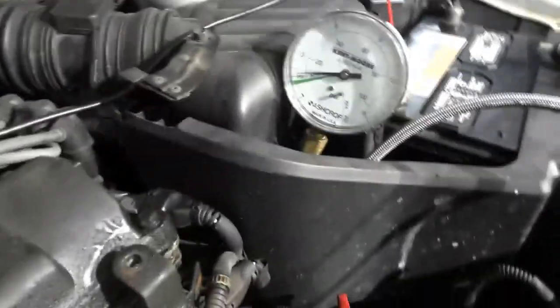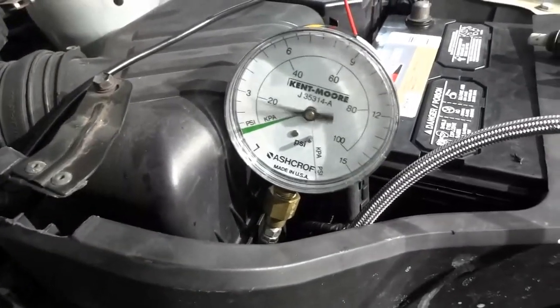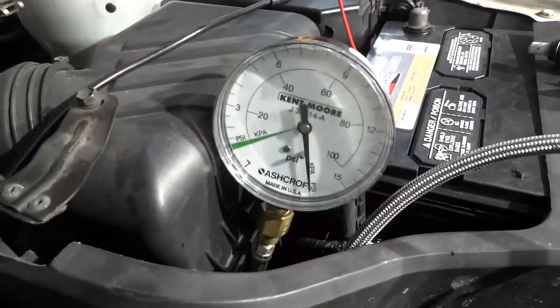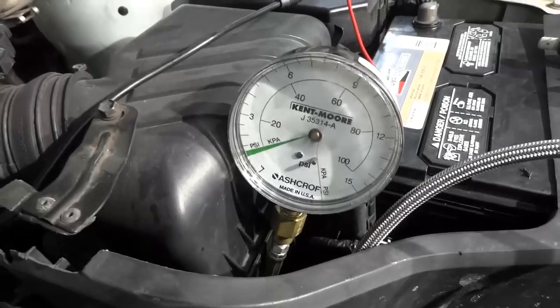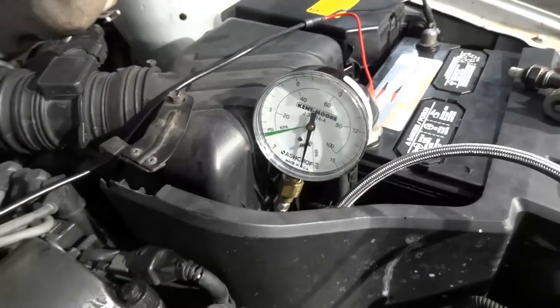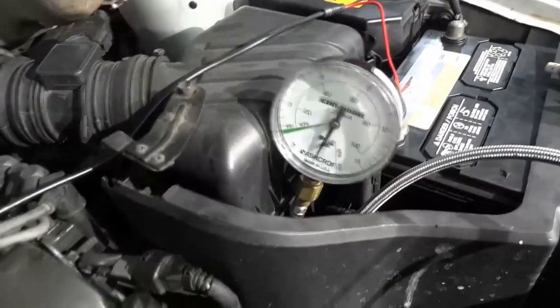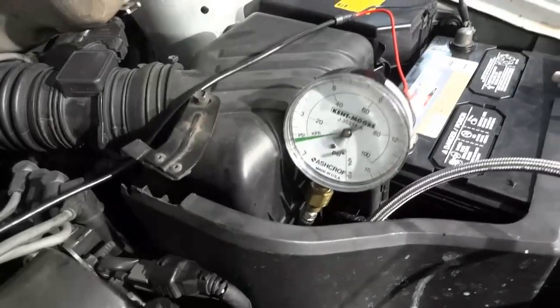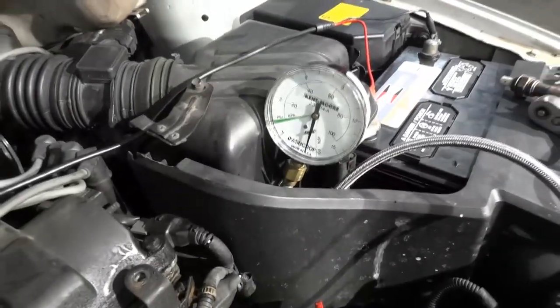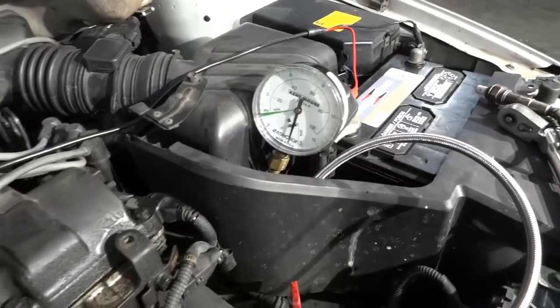I'm gonna increase the engine RPMs one more time. Yeah. So we definitely have a restriction in the exhaust system. Wow. So right there, our exhaust system is restricted.